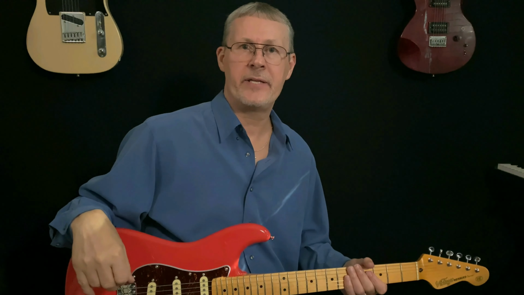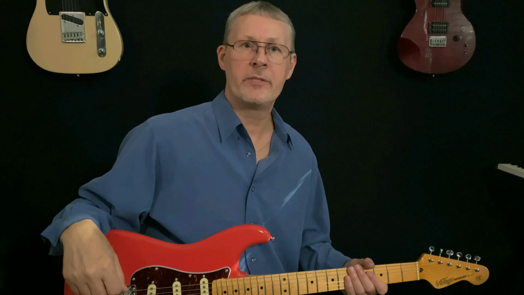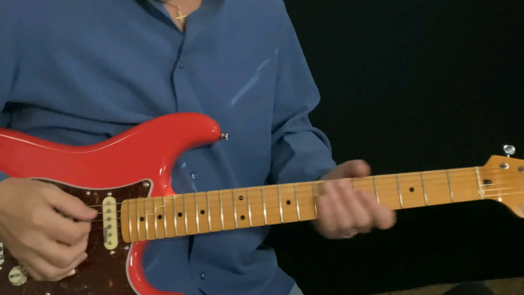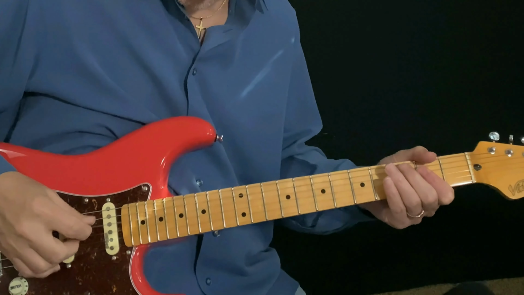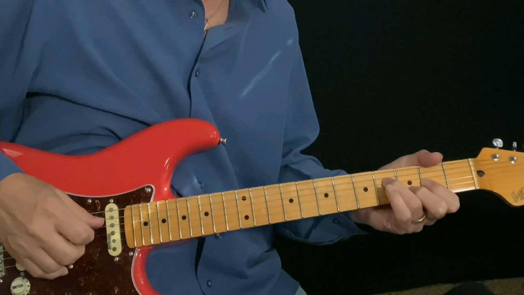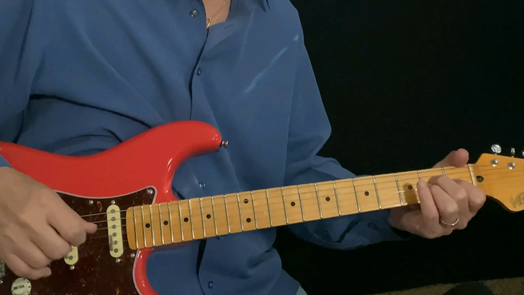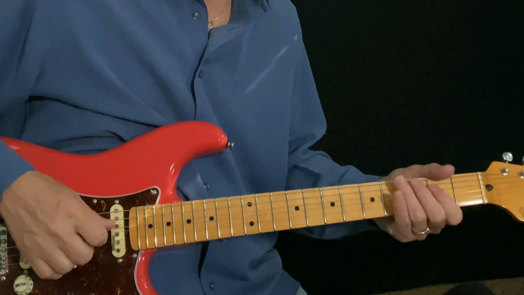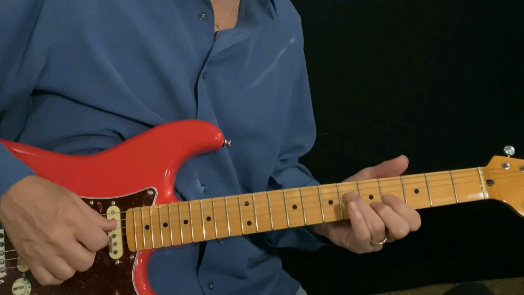So now let's learn the 1, 4, 5 triad shapes on the 2nd, 3rd, and 4th strings. We're going to do it in 3 different positions. So A, D, and E major triads. So once again, we're going to start right here in this shape with our A. So A is our 1, we can go to here for our 4th, it's our D. Back to 1, we can go here as our E, our 5. We can go back to 1, 4, 1, we can do 5 here also.